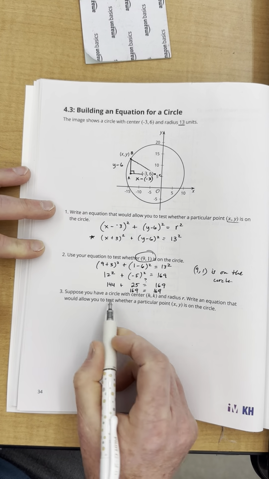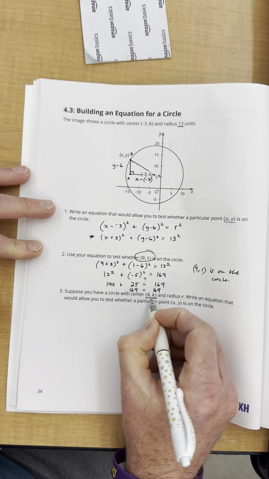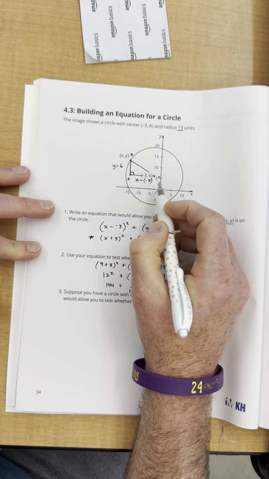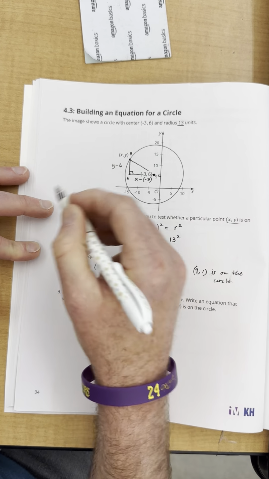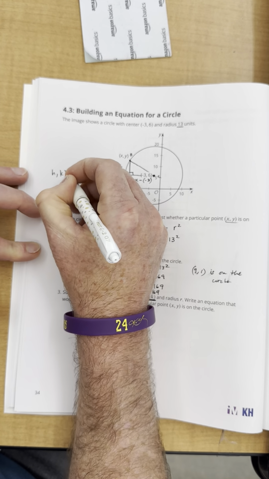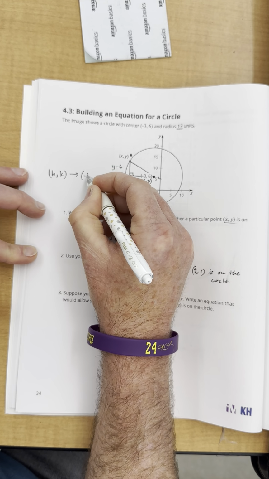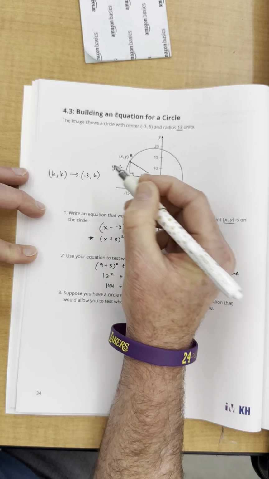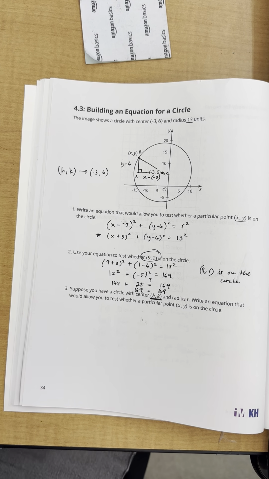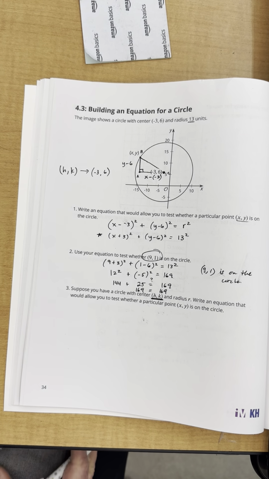Cool. Suppose you have a circle with center H, K. So remember our center here. So if it was H, K, this one is -3, 6.